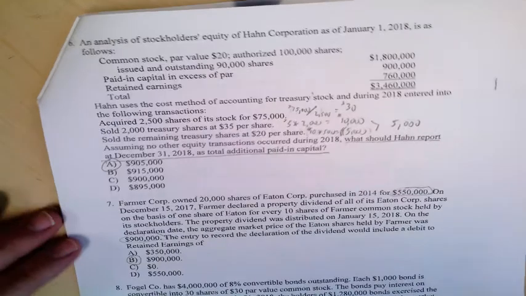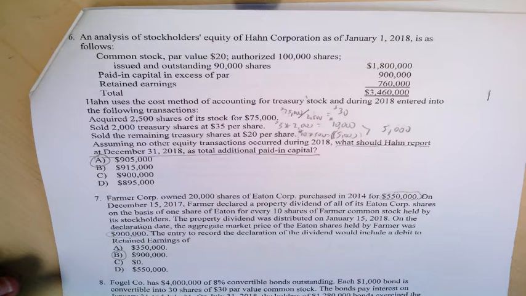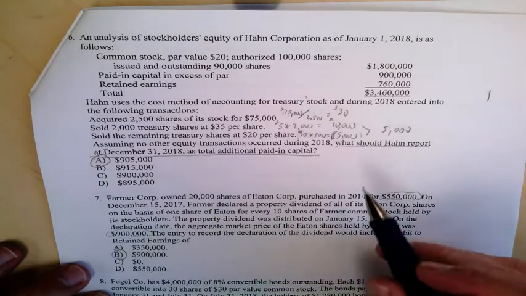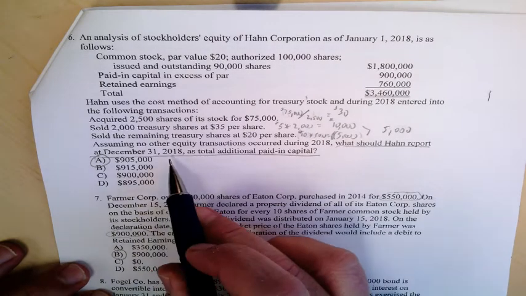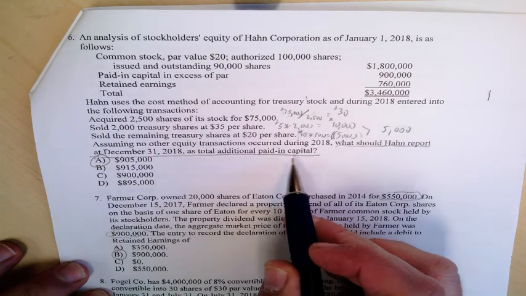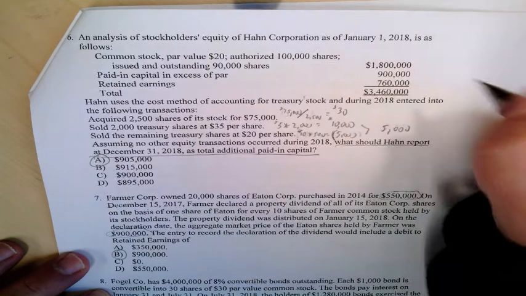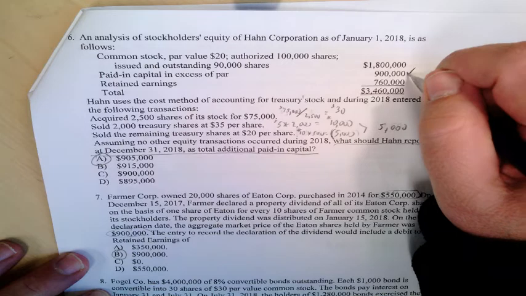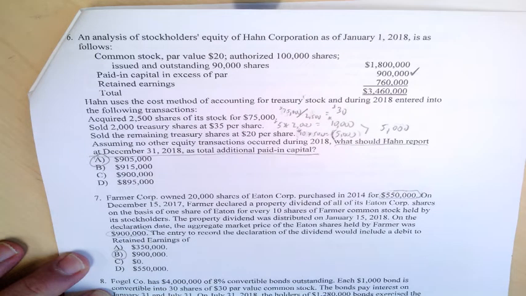All right, let's go on to the next problem, number 6. Problem number 6, again, read the last sentence. What should Hand report at December 31st, 2018 as total additional paid in capital? And so looking up here, so far there is $900,000 of paid in capital.